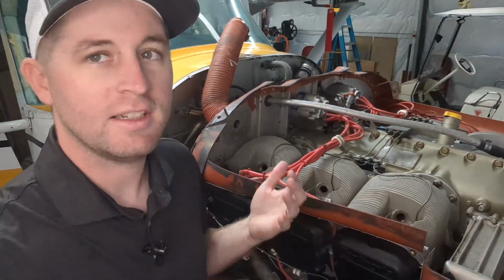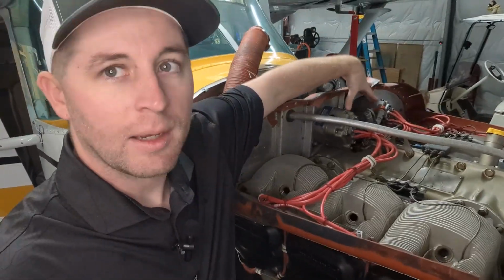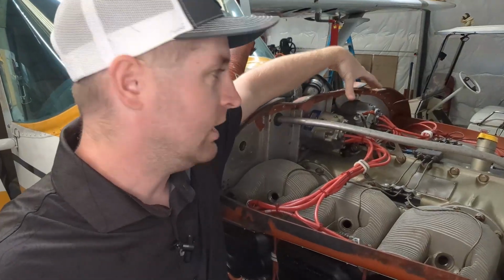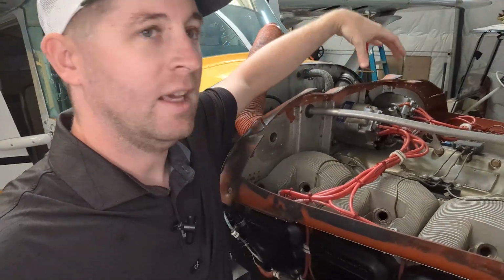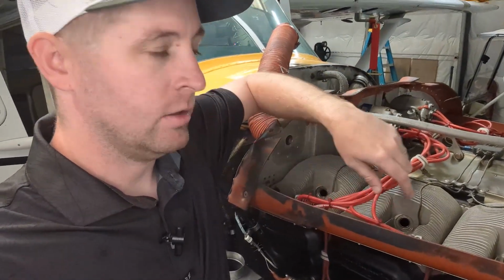So let's start with, how does the engine run? How does it get its spark? Well, the first place you have to start is right here on top, and those are the magnetos. These are connected to the engine, so when the engine is turning, they generate power and send that electrical energy through the spark plug wires here to the spark plugs.